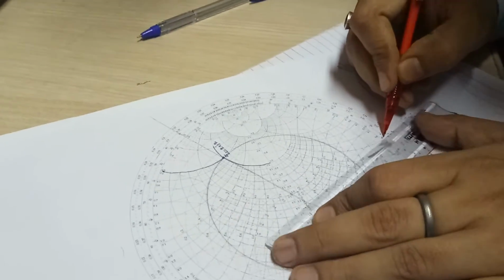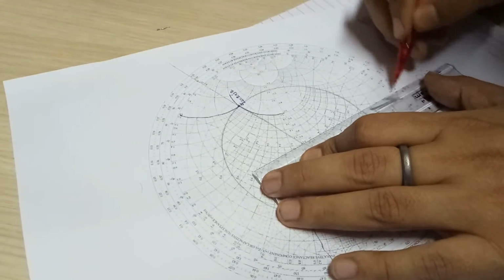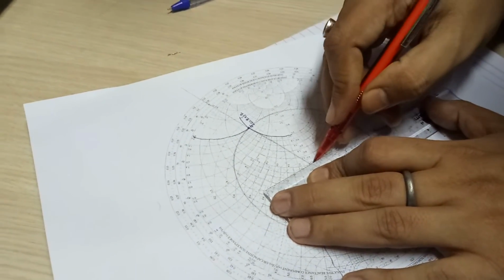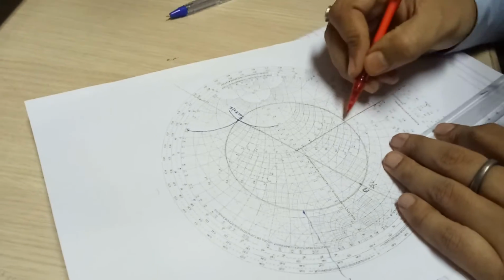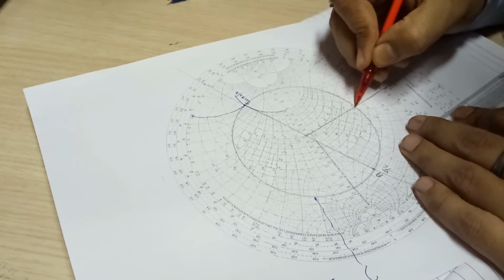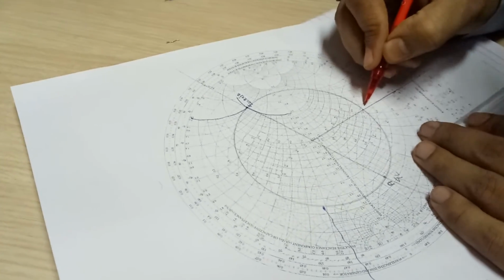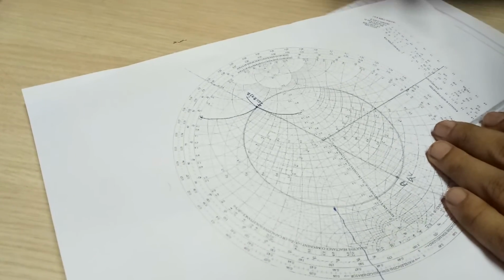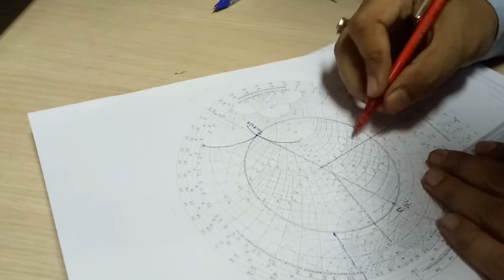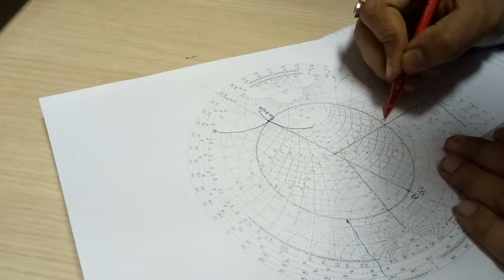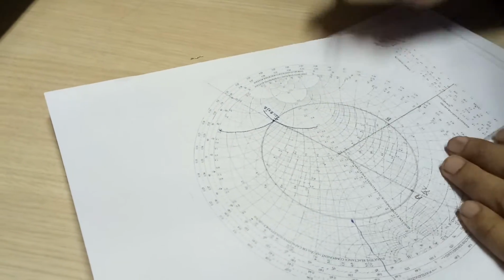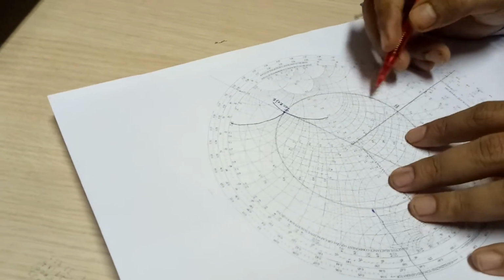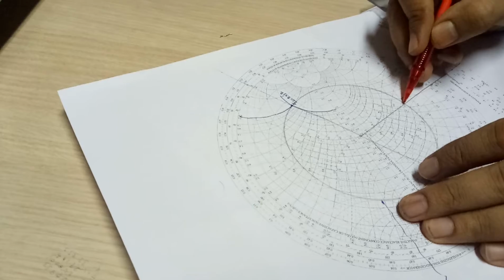So we join this point with the center point, and we mark this point as B. Now we mark this point as B.